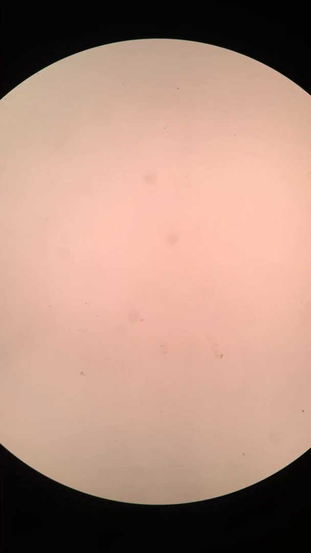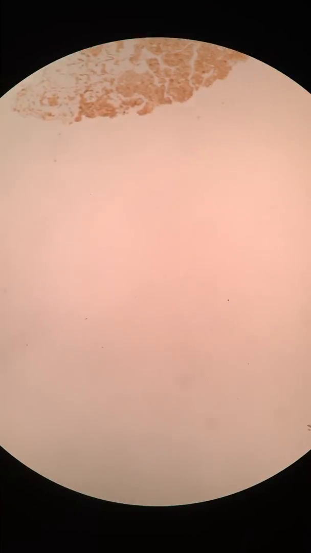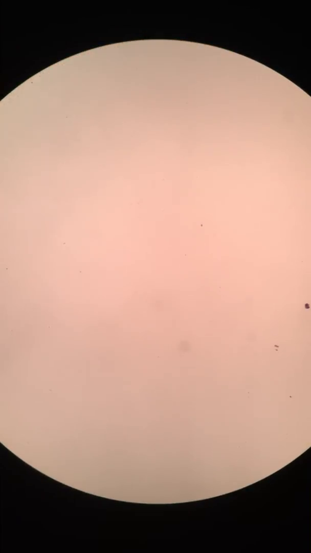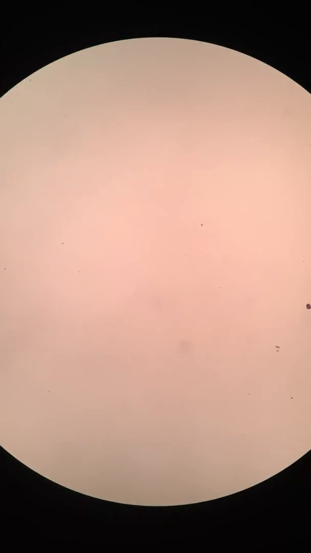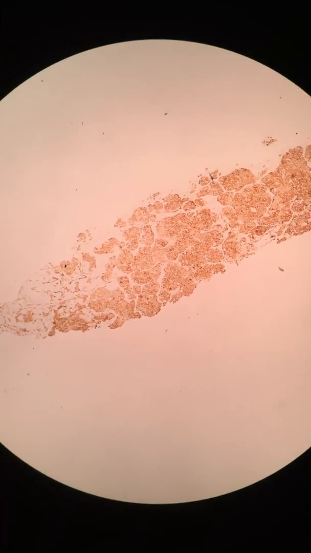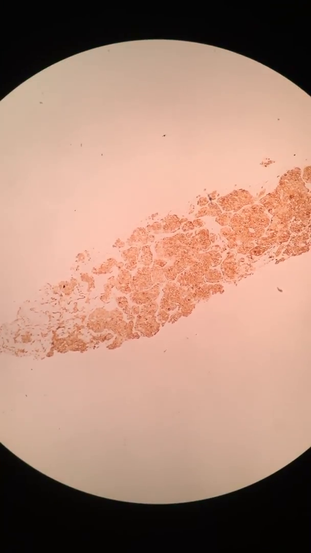We need to exclude whether it is a primary, meaning arising from the lungs, or arising from other organs, for example metastasis from a colon carcinoma. So we did some stains. We need the help of immunohistochemical staining to differentiate the primary sites.